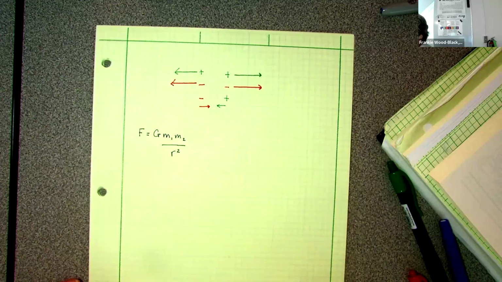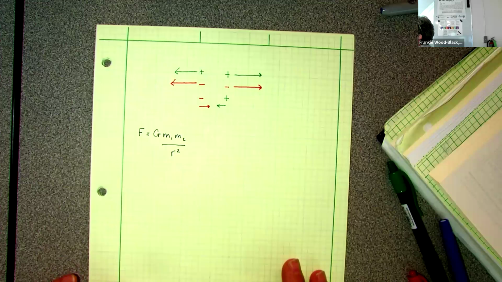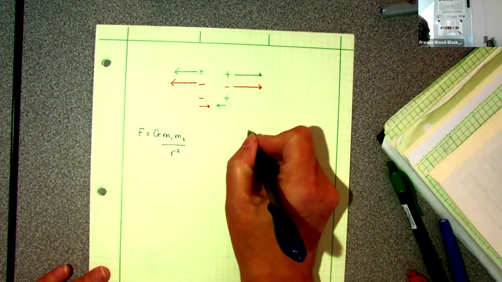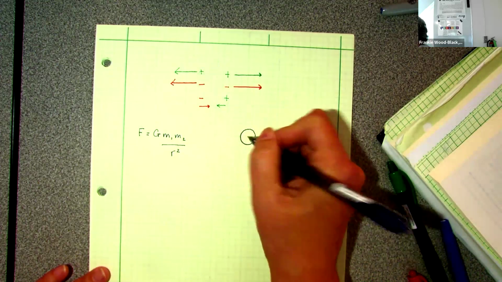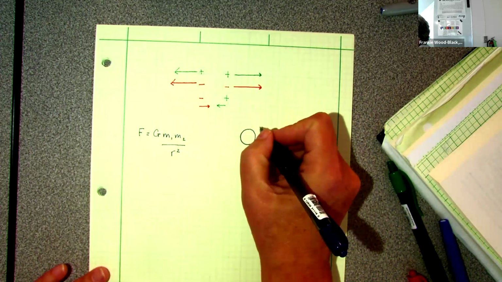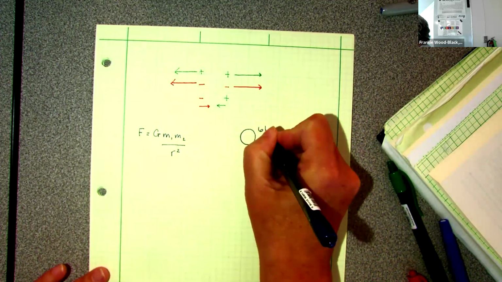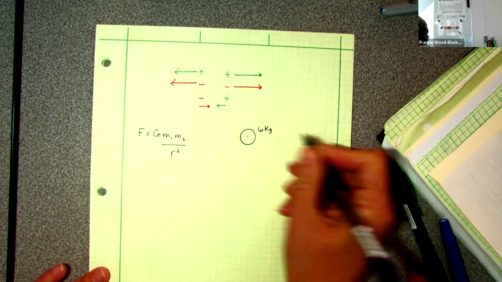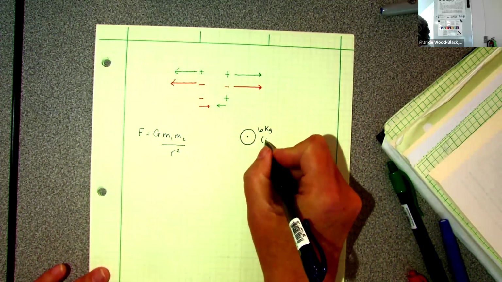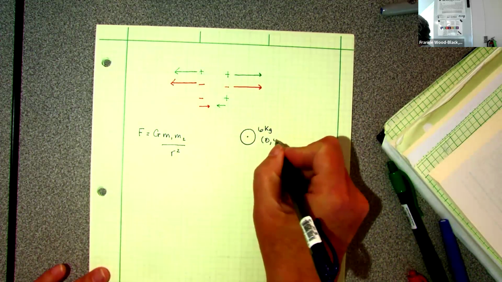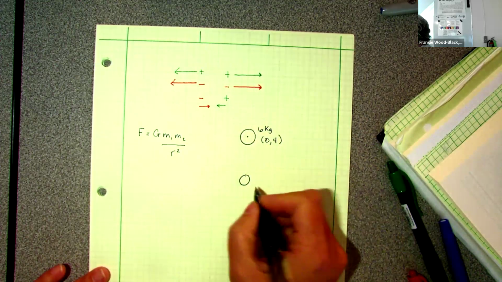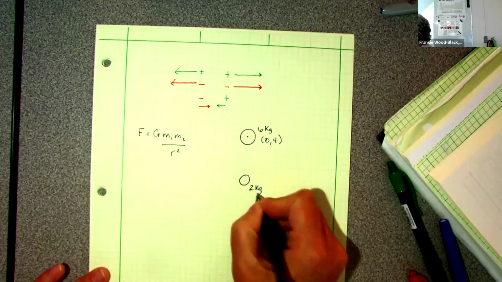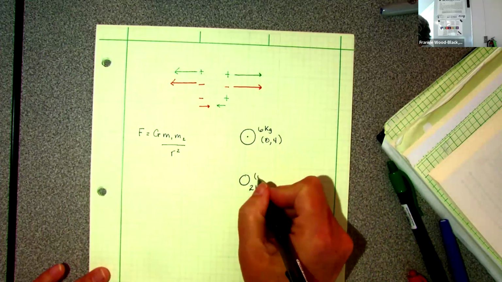Now, what I am not 100% sure that you guys did in General Physics 1: if I have an object here, we're going to call this 6 kilograms, located at the point 0, 4. Then I have an object that's 2 kilograms, located at 0, 0.